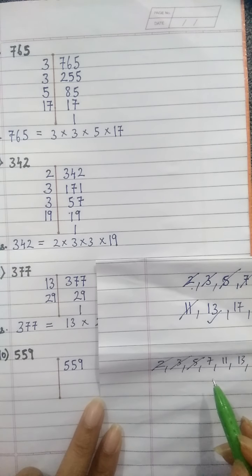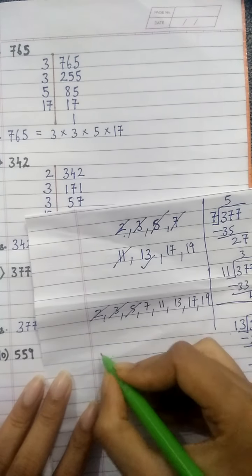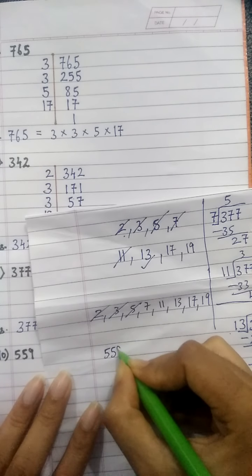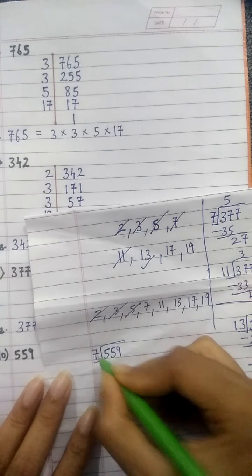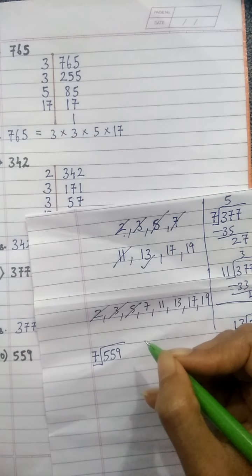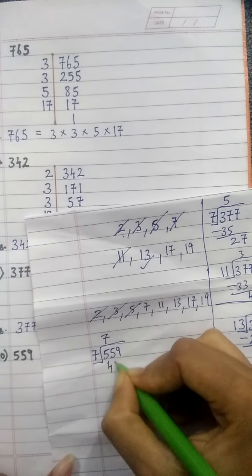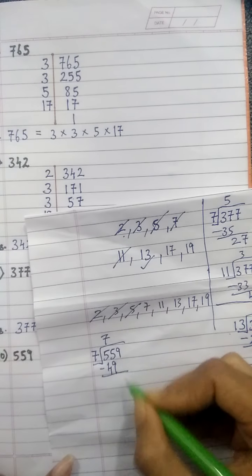7. If we divide 559 by 7, then what will we get? We have to work that out accordingly. So let's try here. 559 divided by 7. Now 7 sevens are 49, which is the closest to 55.